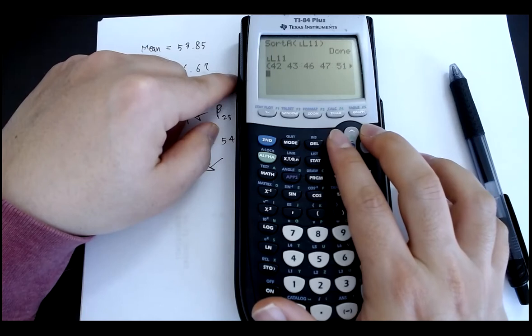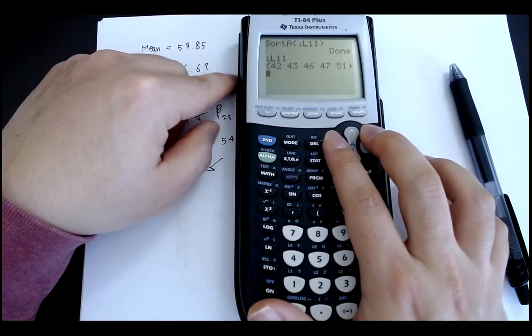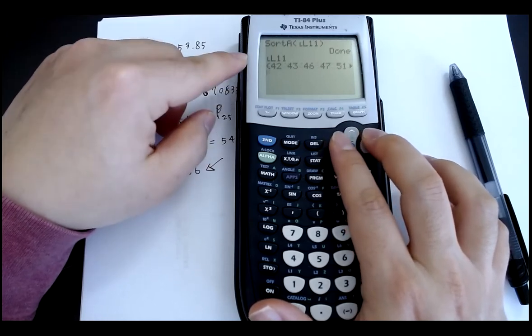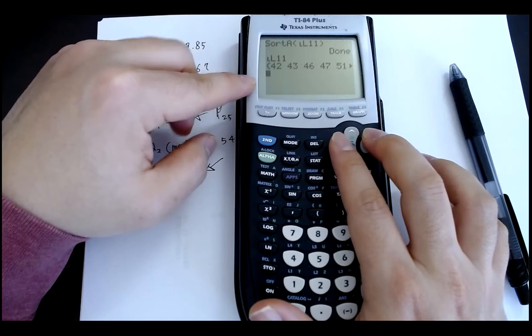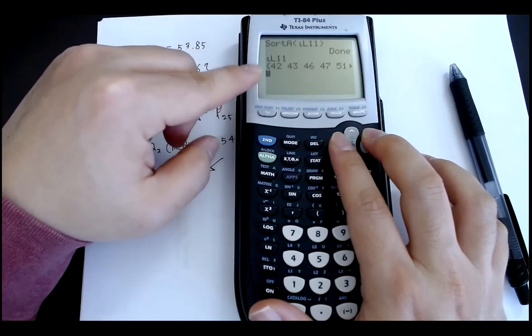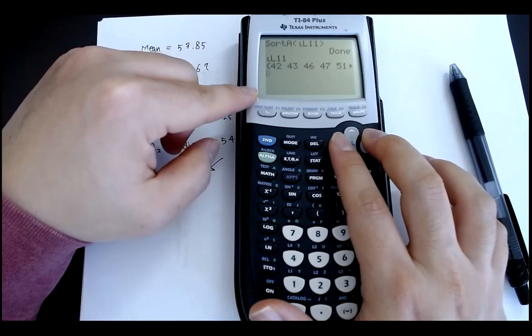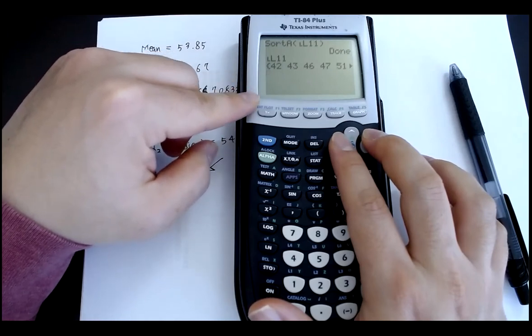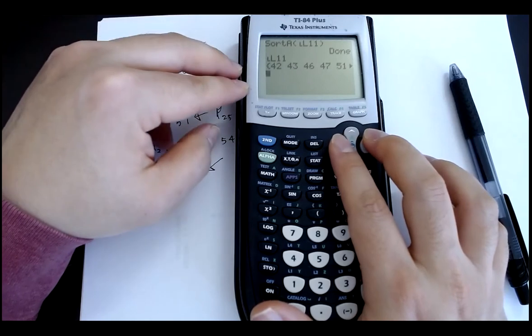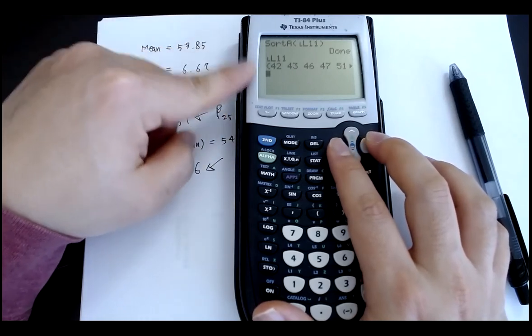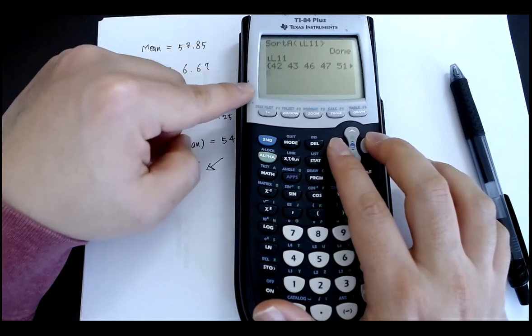So now we're going to find the mode. When you find the median by hand, you have to sort the data like this. But actually, you don't have to do that, because using the one variable stat function in the calculator, you can figure out the mean and median, right?